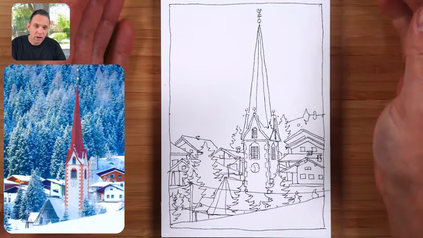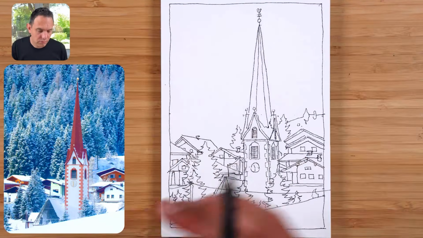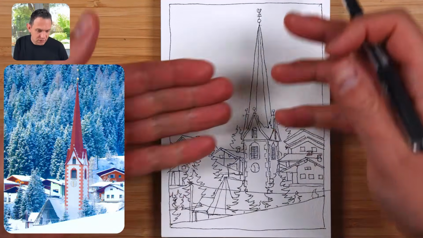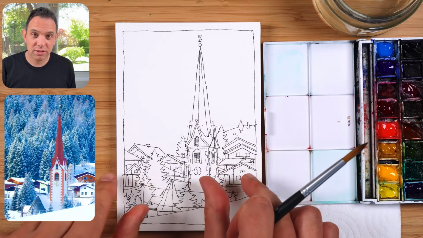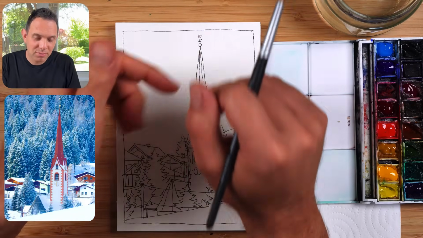So that's where all our line work and detail is. Now we're not going to outline the trees. We're going to do that with watercolor because we really need to simplify that so we don't lose the village against the background. So we're going to start by putting colors on each little part of the sketch here around the village, and then we'll go into the background. I'll show you how I'm going to simplify that.